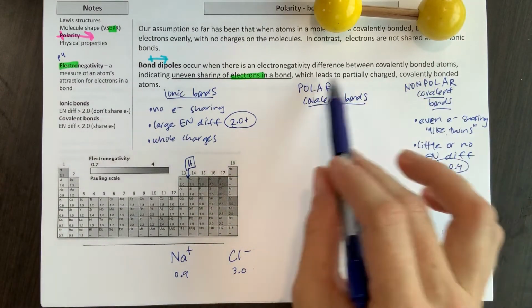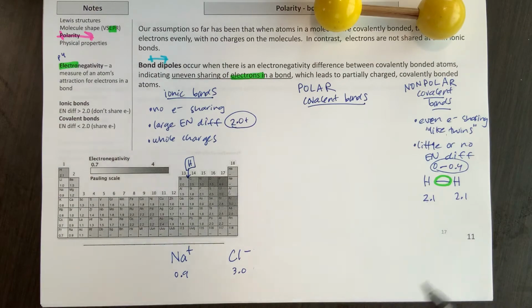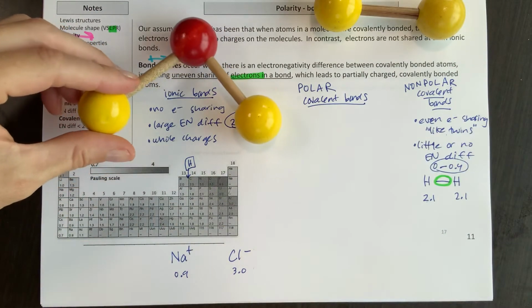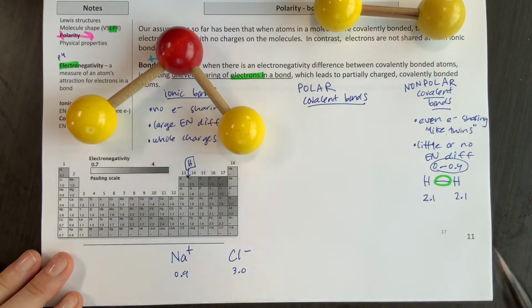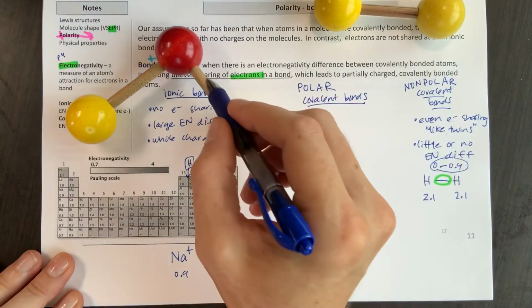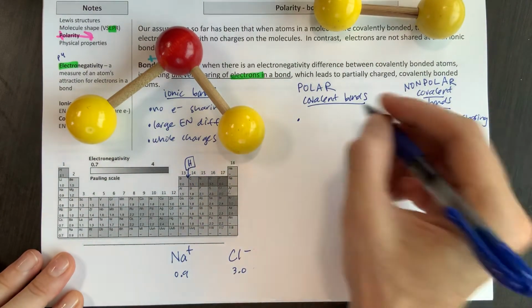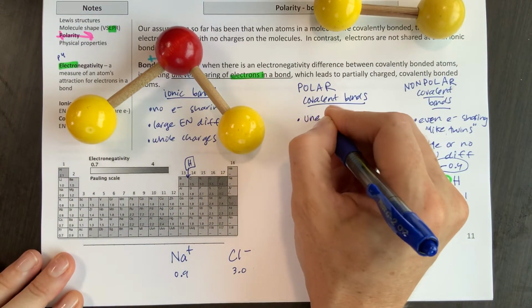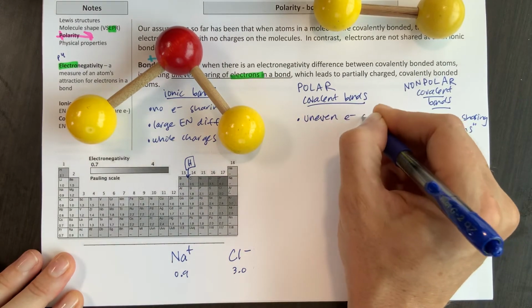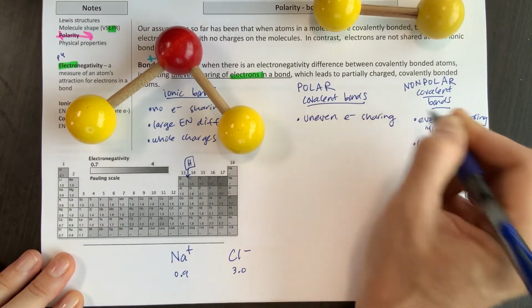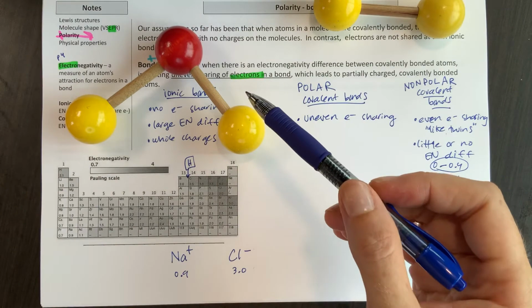So here are our new pieces. In a polar covalent bond, that's going to be like what we have in a water molecule. So here we still have electrons shared, right? So we have electrons shared, but it's uneven. Uneven electron sharing. And I'll say this is kind of like the cars at my house.